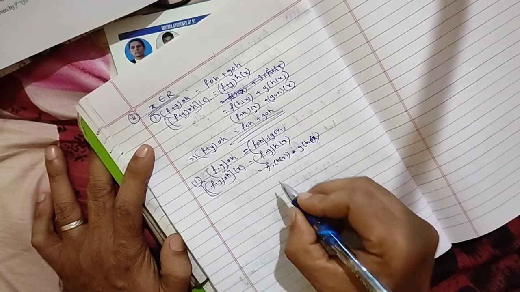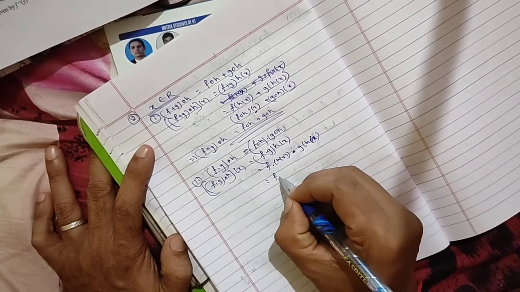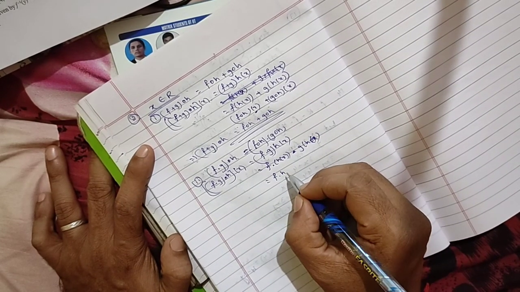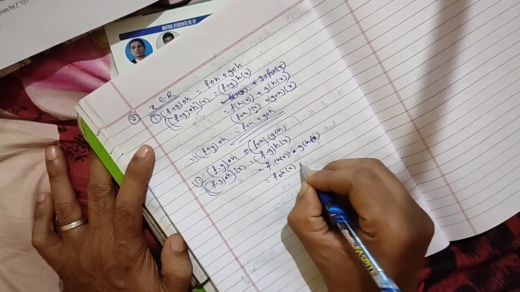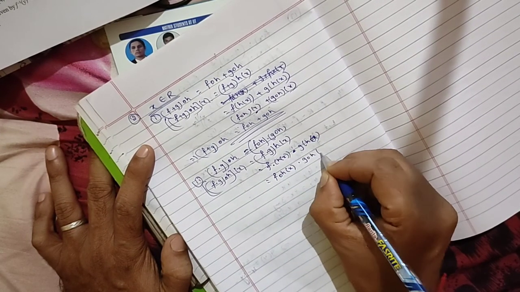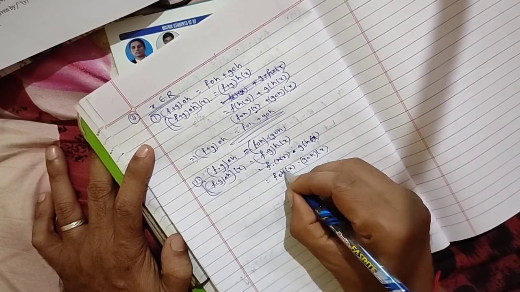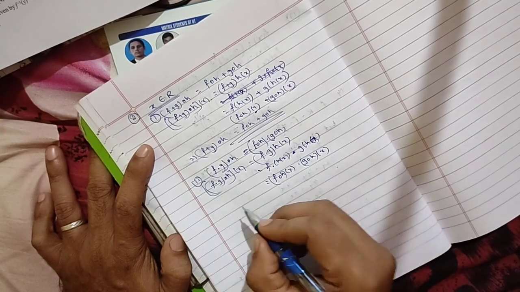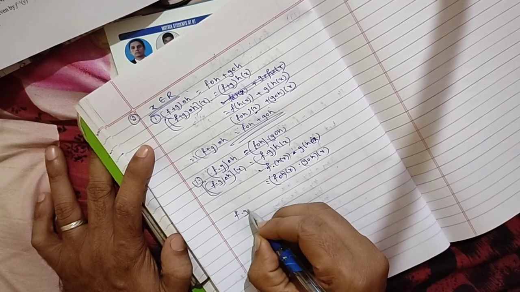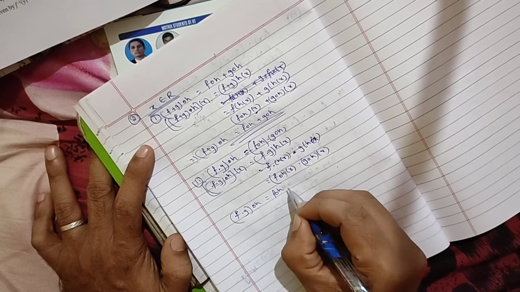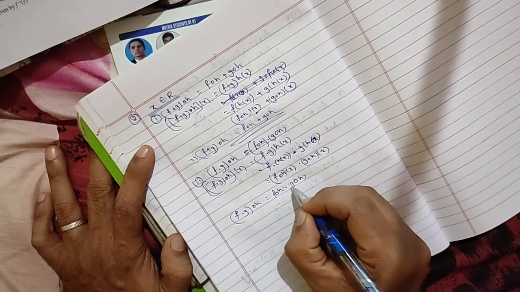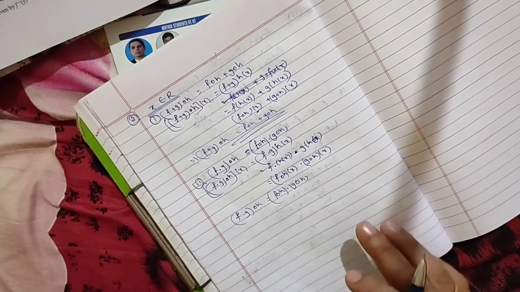In the same way we consider it. I am taking (f dot g) of h of x, which is f dot g applied to h of x. Now this becomes f of h of x dot g of h of x. Now x is common, so we can write (f dot g) of h equals f of h dot g of h. Clear? This is a very simple one, so we can write like this.